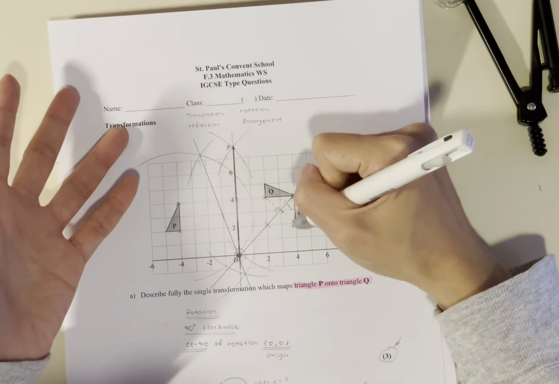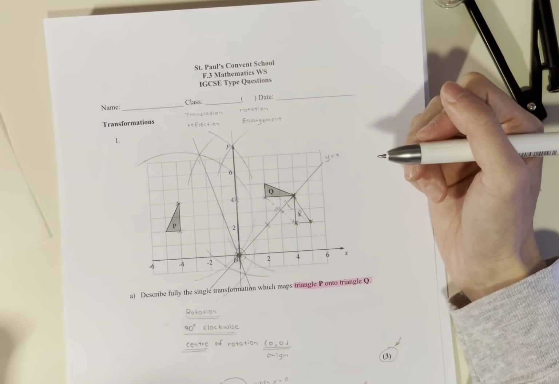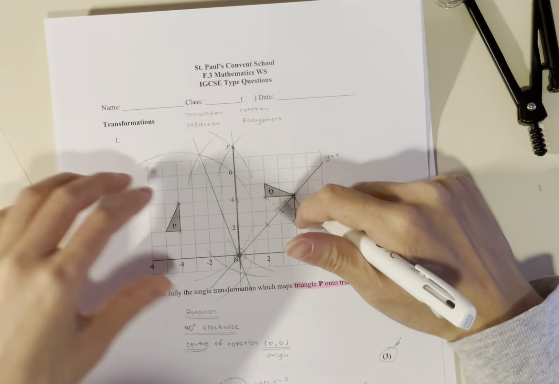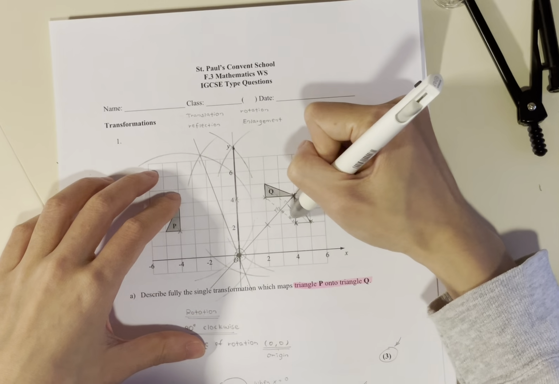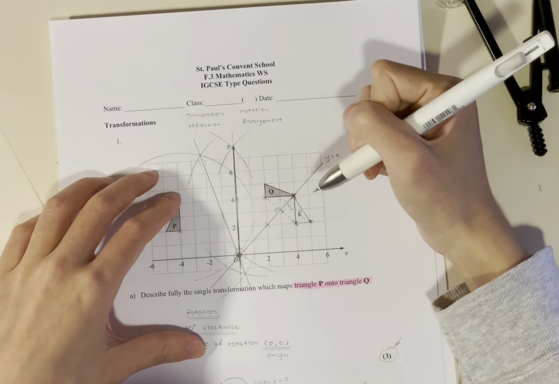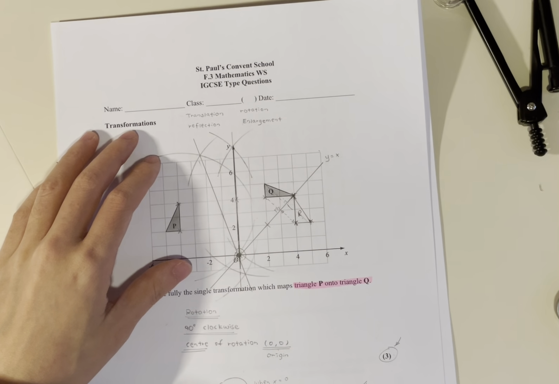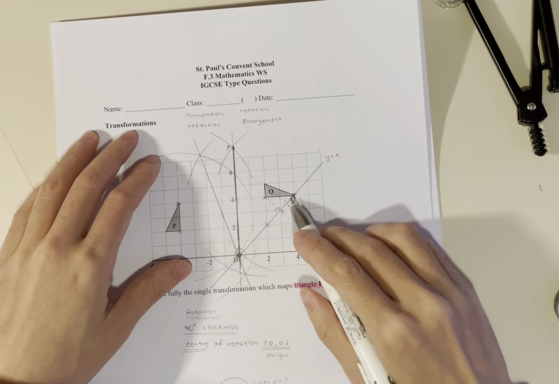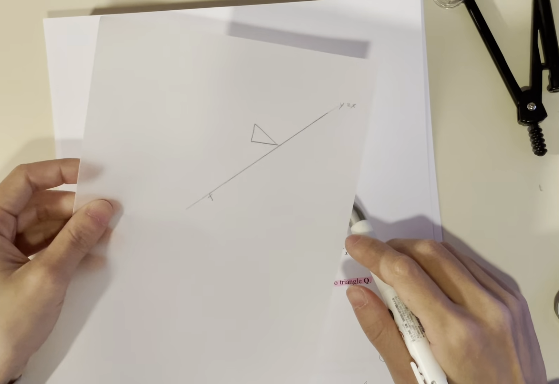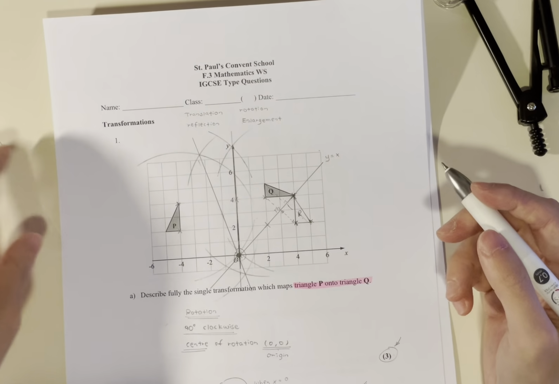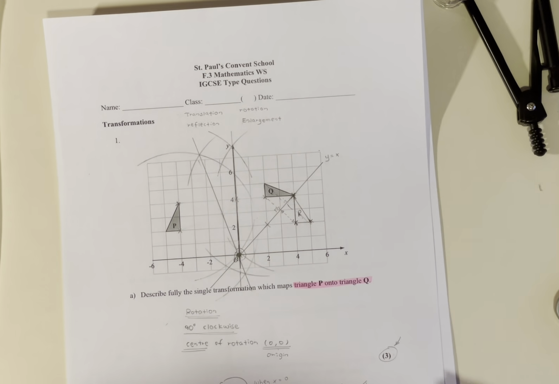After you got 3 points, you just draw your triangle. So without the tracing paper, all you have to do is count the distance and then do the same distance on the opposite side of your line. So make sure you recognize your line by using a table and then draw it out and reflect it, either using a tracing paper or counting the distance. So this is your first question.